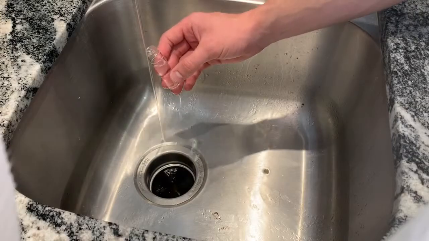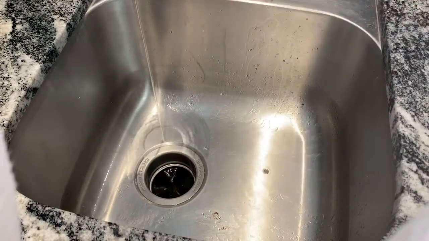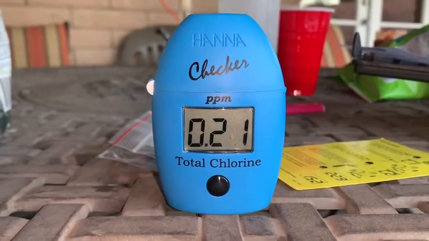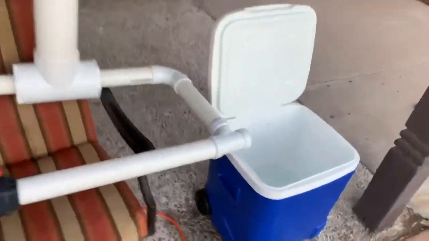For our experiment, we will be measuring the amount of residual chlorine in tap water and then the amount after the water runs through the system. The original amount of residual chlorine is 0.21. This is the system we have set up to run the tap water through so it can be chlorinated.